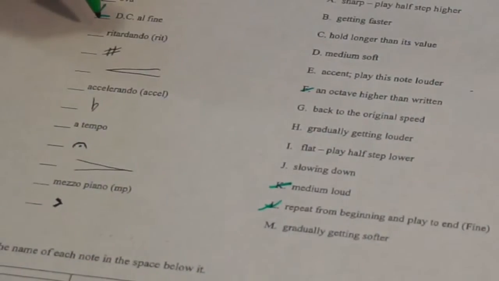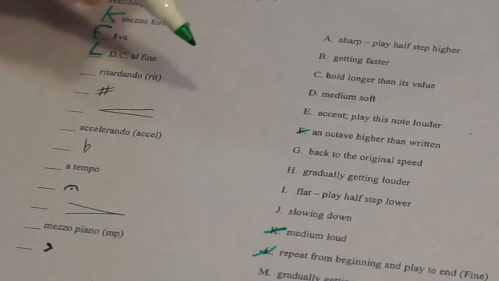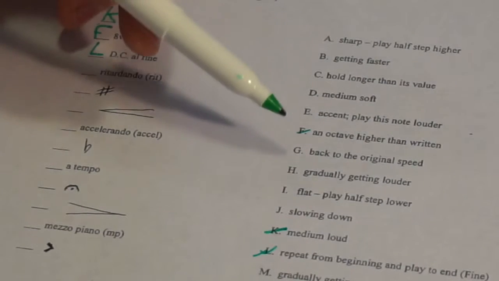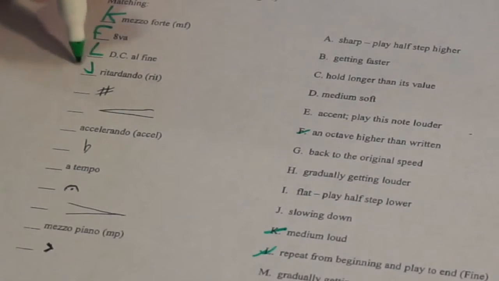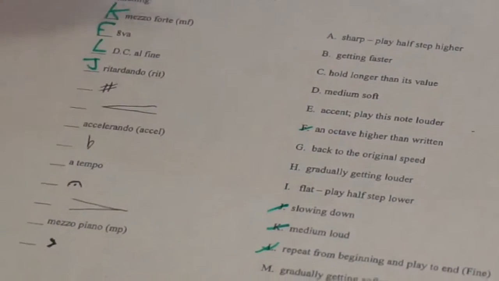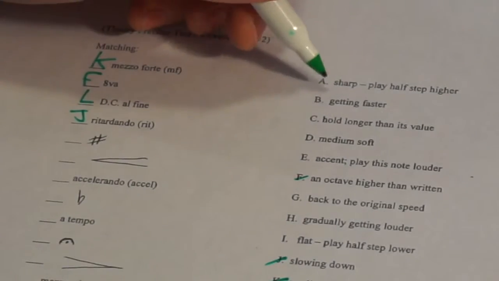Booyah. Ritardando. That means to slow down. There it is. Slowing down. J. Right there. Got it. Okay, a sharp sign. Well, we know that one. Sharp, play half step higher.